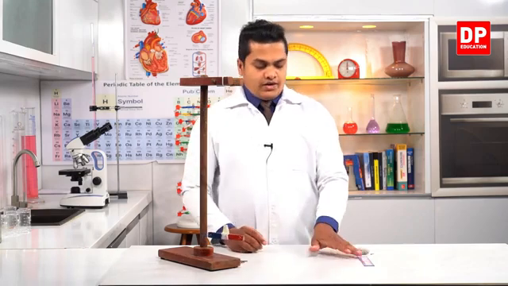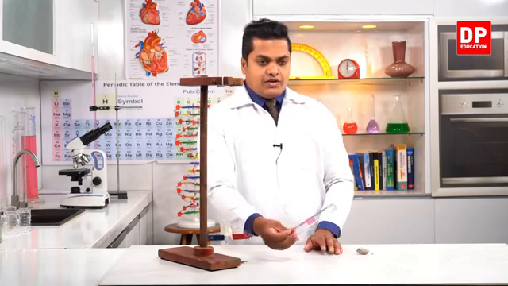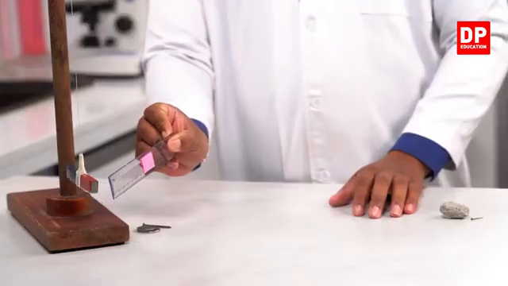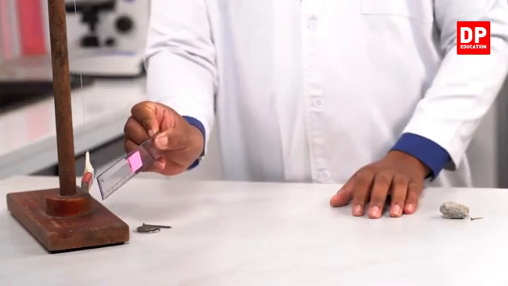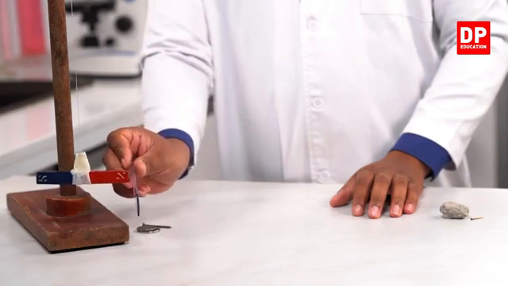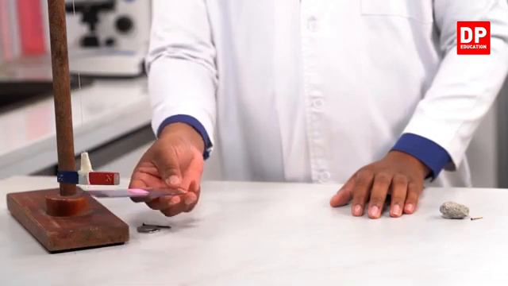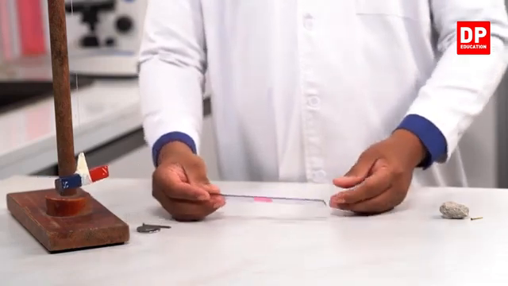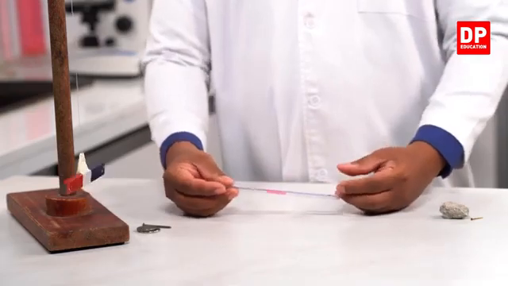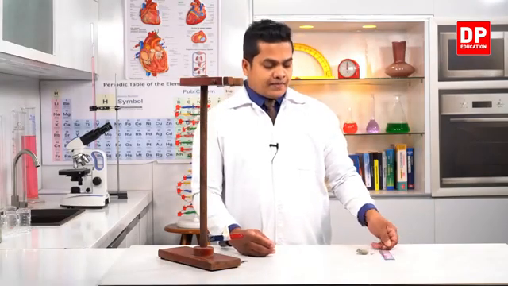Now the final one, the plastic ruler. I'll take the plastic ruler and bring it near the magnet. Like the stone and the brass nail, the ruler is also not getting attracted to the magnet. So we can say that the plastic ruler is also a type of non-magnetic material. So I'll keep it in here.